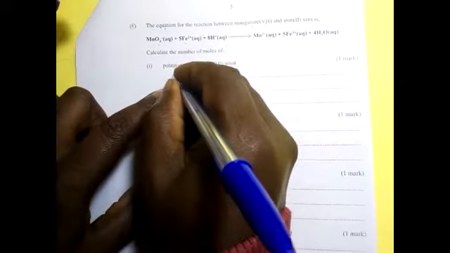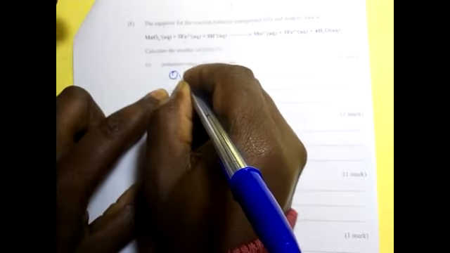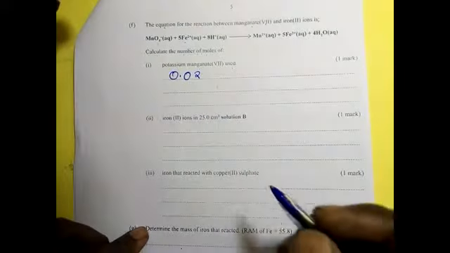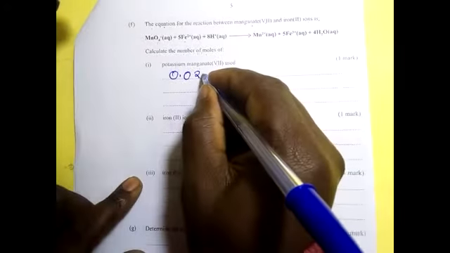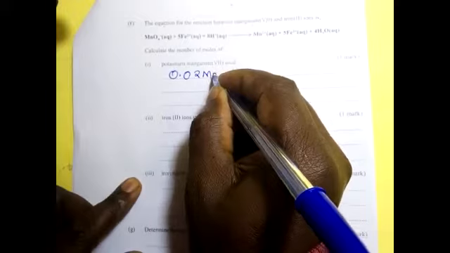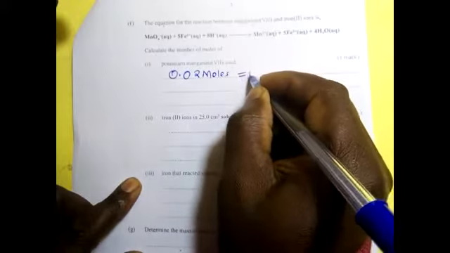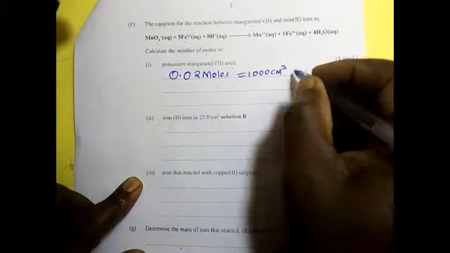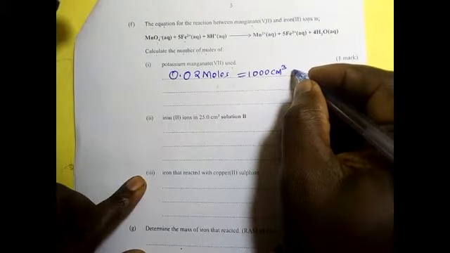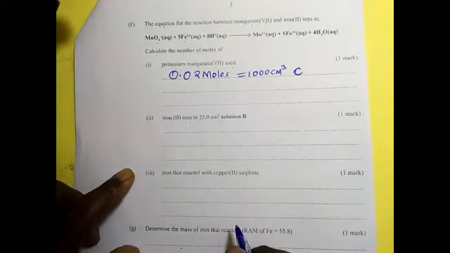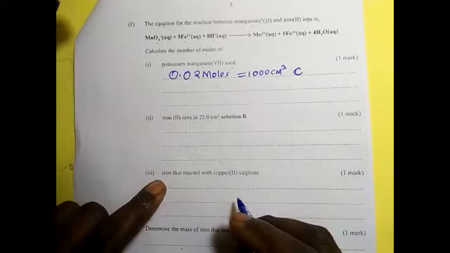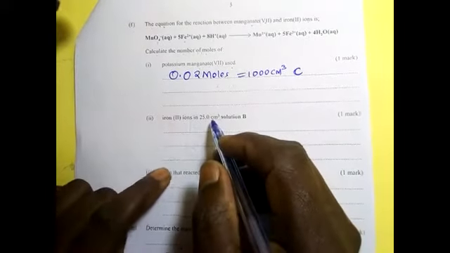But we know that 0.02 is the number of moles in 1000 centimeters cube of solution C. Remember that because we were provided with 0.02 molar potassium permanganate.